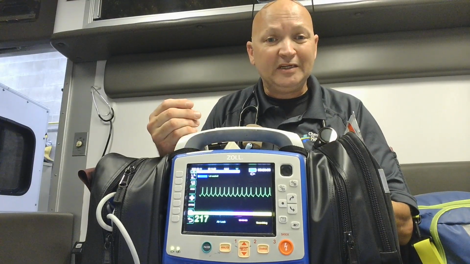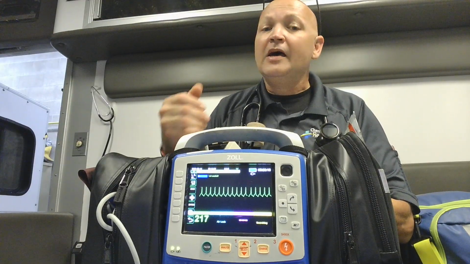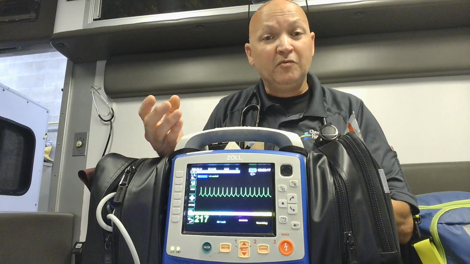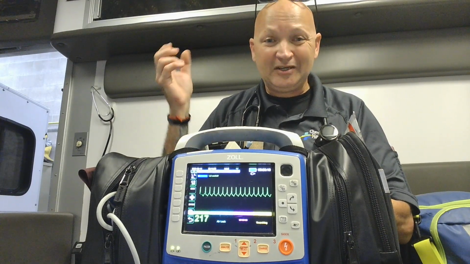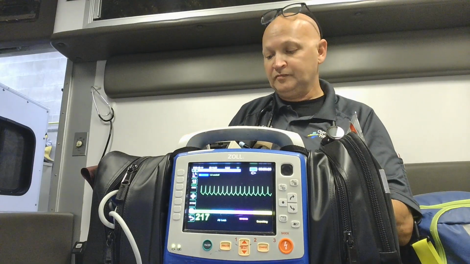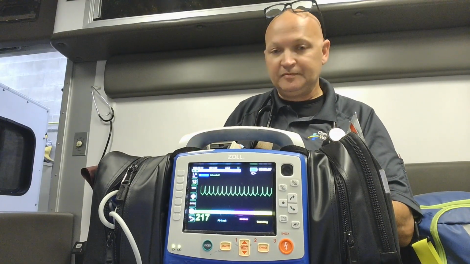We can give them medications like adenosine, which actually kind of restarts the heart, and if that doesn't work, we can always cardiovert, where we use electrical activity to basically shut down the heart for a second and allow it to restart on its own. All right, so let's take a look at some rhythms now.